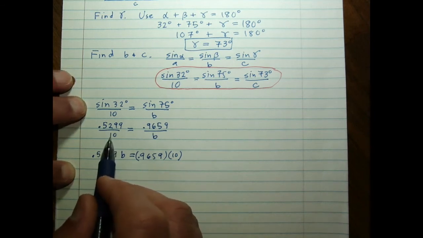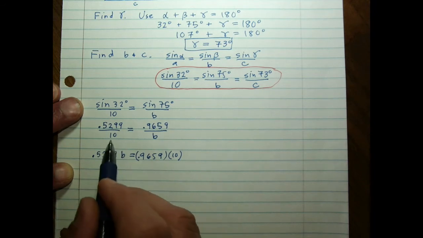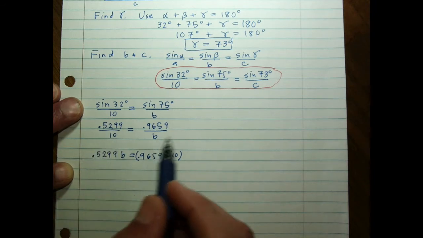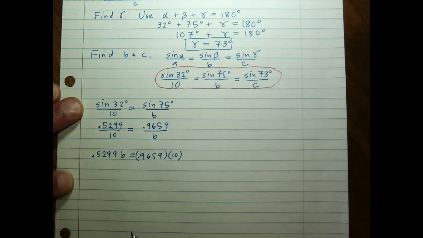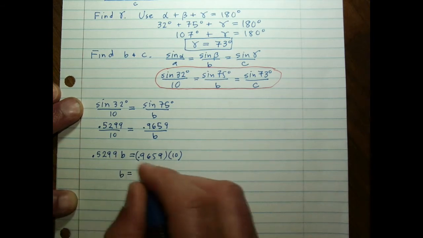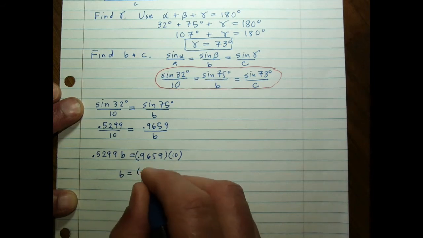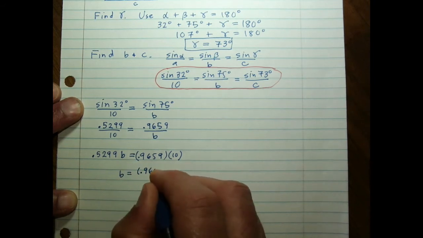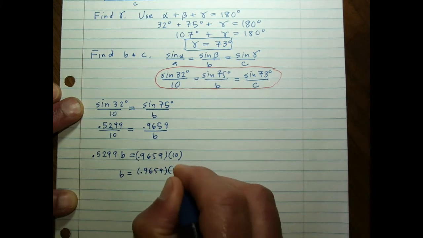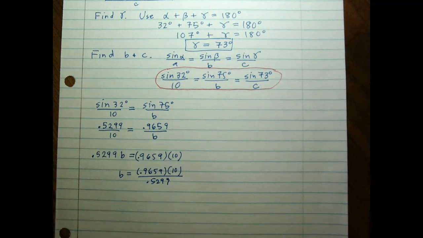It's the same thing that results if you multiply both sides of this equation by the common denominator here of 10b. Get the same thing. So now I want to solve for b, so I'm going to divide both sides by 0.5299. So b equals 0.9659 times 10 over 0.5299.